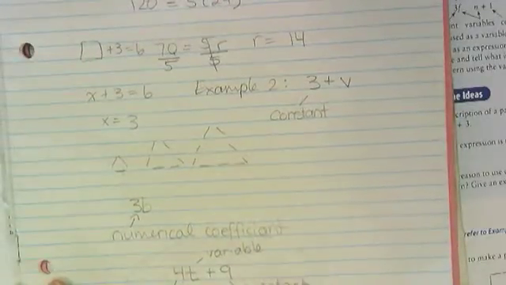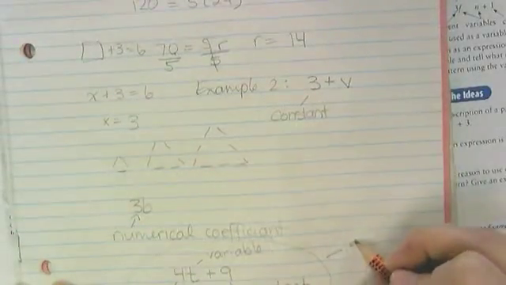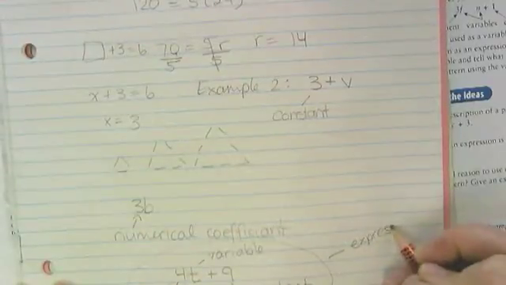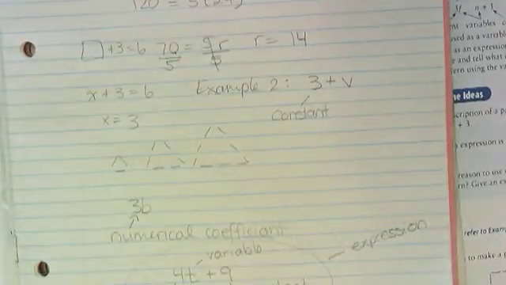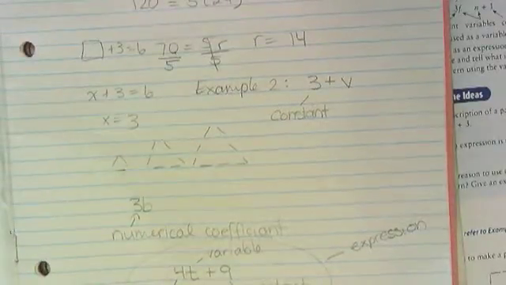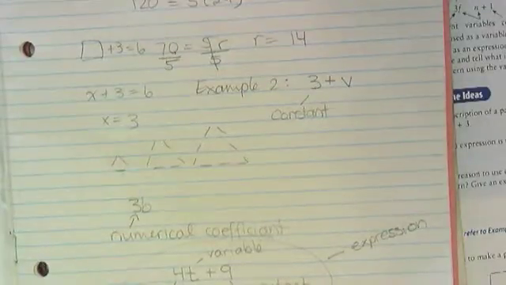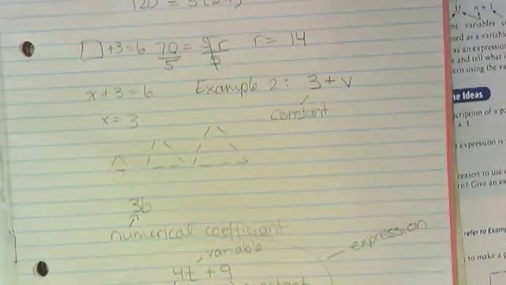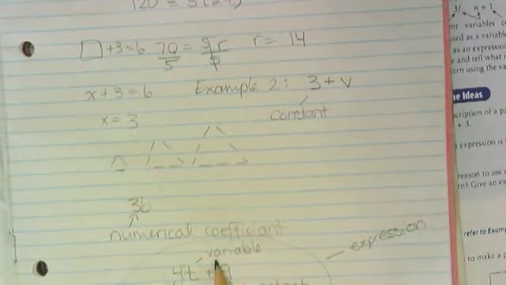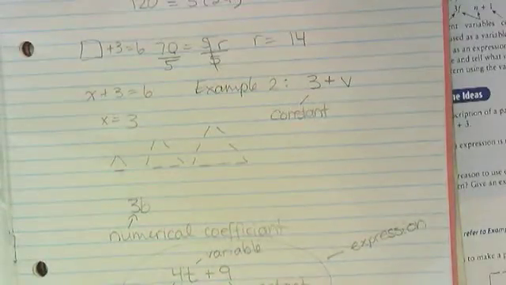This whole thing is what? Expression. Good. You need to know this. Numerical coefficient, the really long one, means multiplication or division. Constant, the shorter one, addition or subtraction. Variable, the letter. You will need to know this for your test.